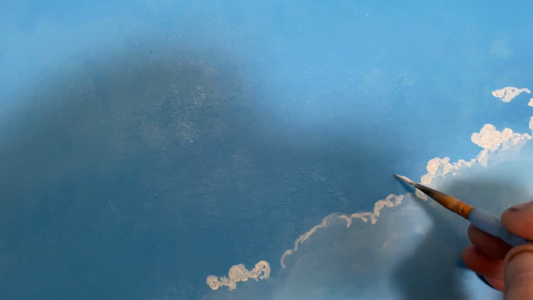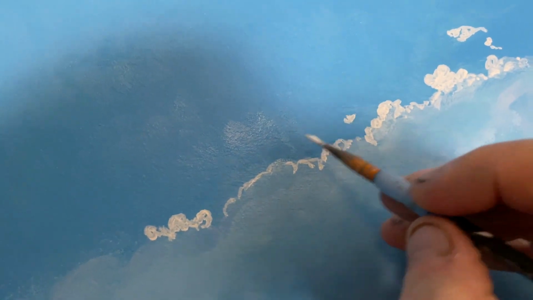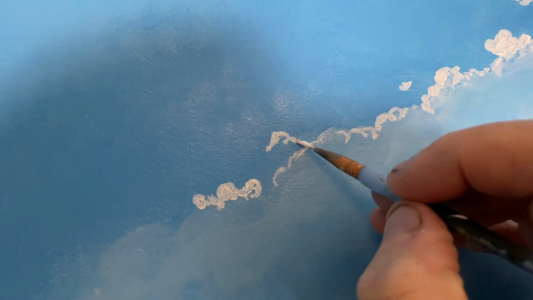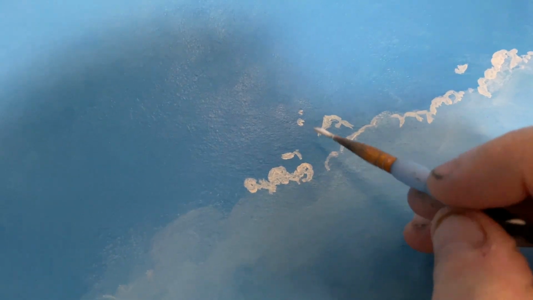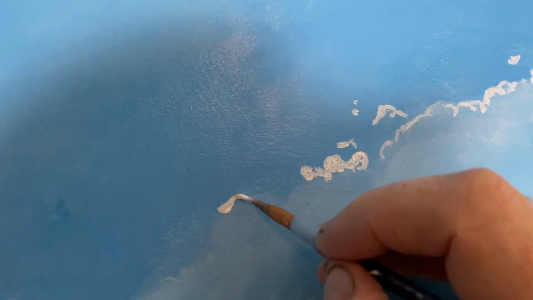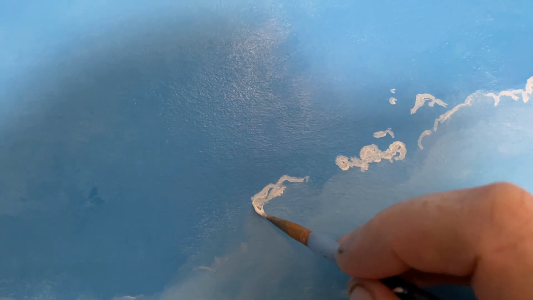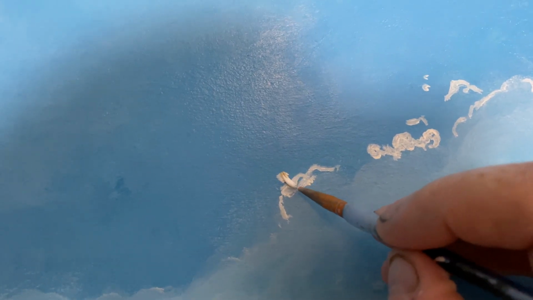The other thing I like to then do is just have these little sections of cloud that break away. They just give a bit more interest, I think, just little dots and shapes that come together. So if you just touch the tops of those clouds ever so gently, giving a bit of a shape to it.